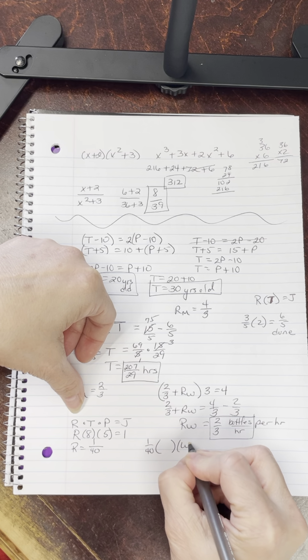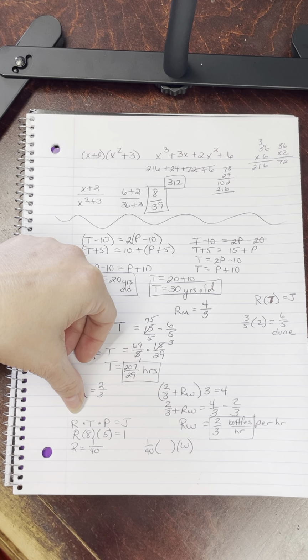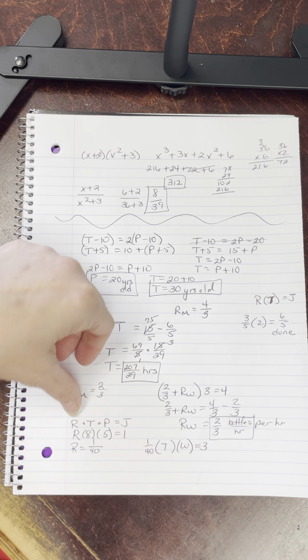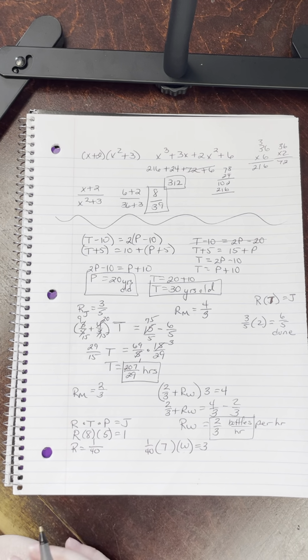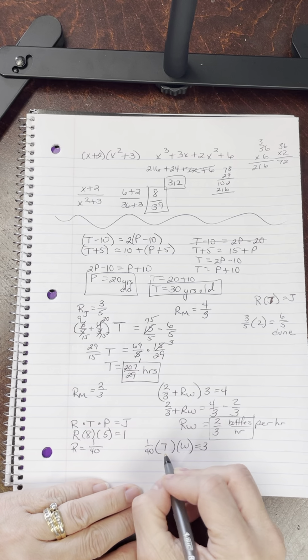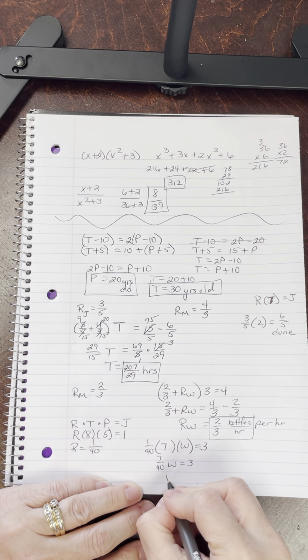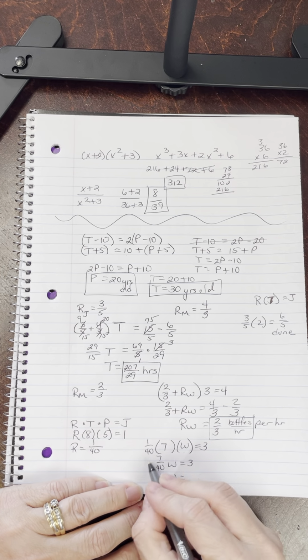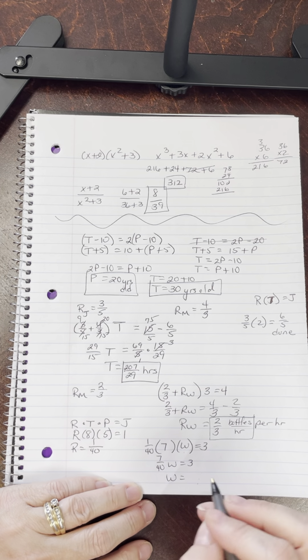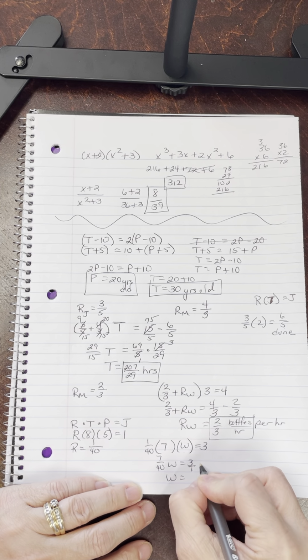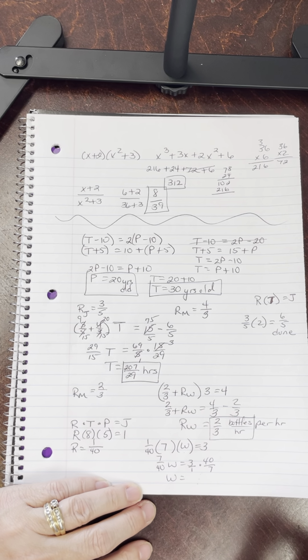So I don't know the workers, that's my unknown, to do 3 jobs in 7 days. That's my time. So now I know I'm solving for workers, and we need to multiply here. This is going to be 7/40 W equals 3, and divide to separate from what it's doing here, which is multiply, which means flip and multiply. Implied 3 over 1 times 40 over 7.